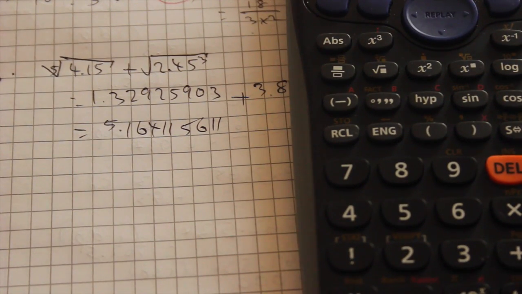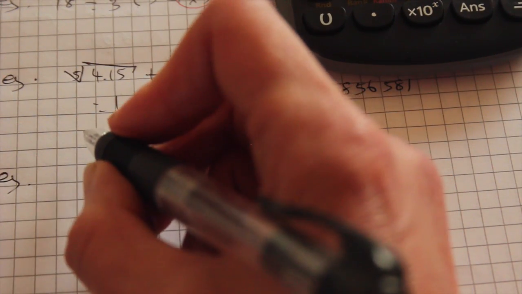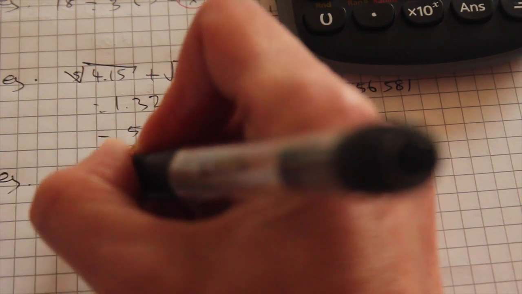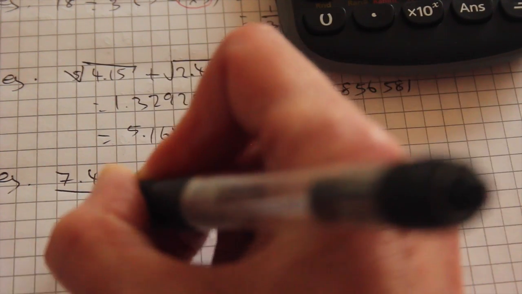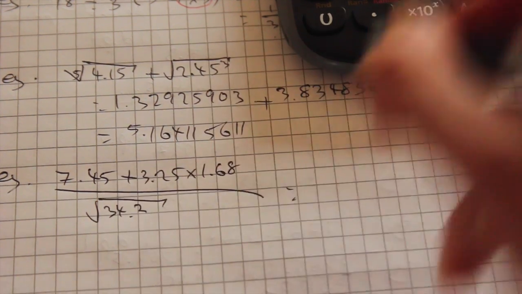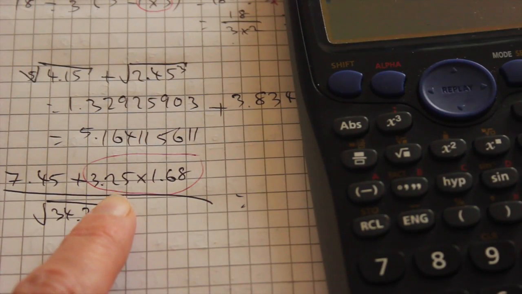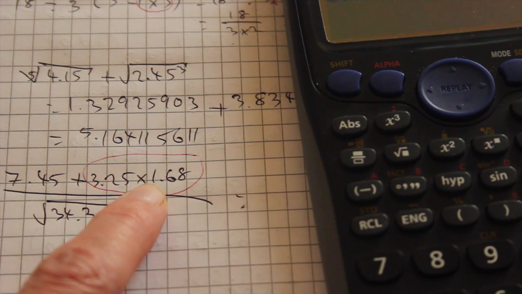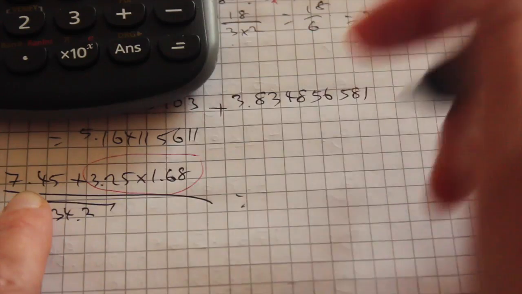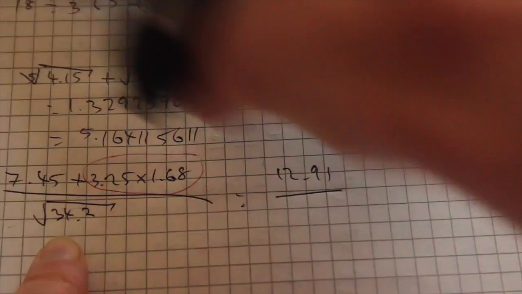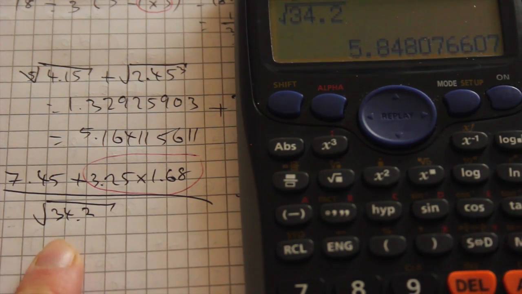And I'll do one more on the calculator, and that should be us for BODMAS. Try and look for a difficult one here. 7.45 add 3.25 times 1.68 over the square root of 34.2. So we go into the top line first. So do your multiplication. And this I'm going to do 3.25 times 1.68 equals, and then I would just add on my 7.45. And I would recommend you writing that top line down. So it's 12.91 over, and then work out the square root of 34.2, which is 5.848.